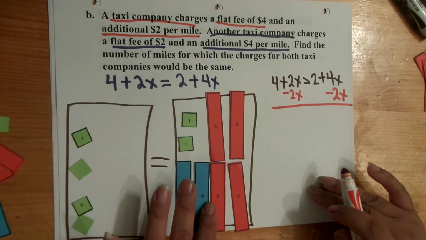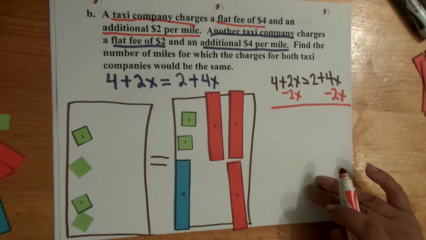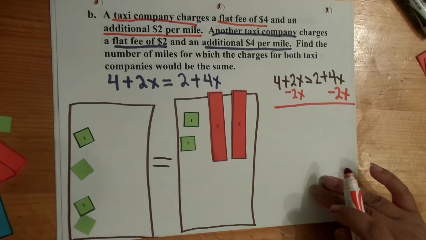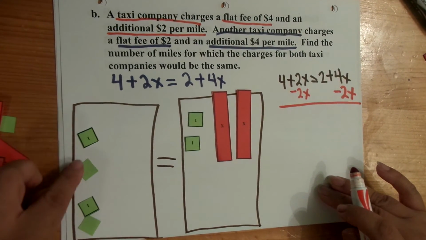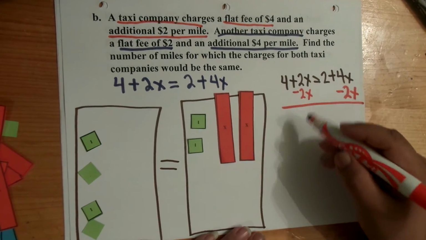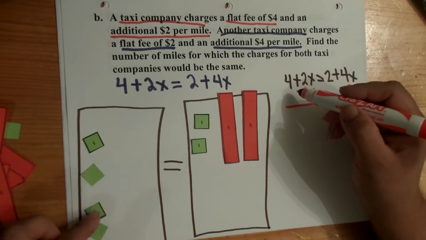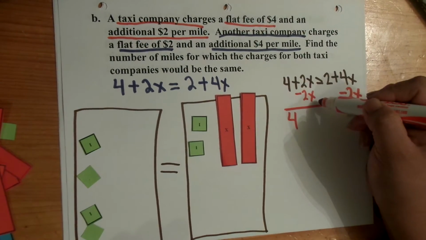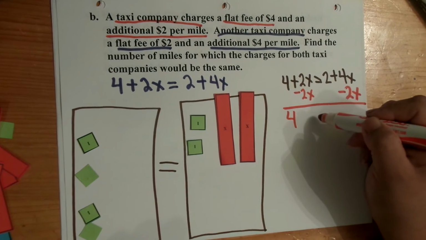So let's go ahead and do that also on the right side of the mat. That's another 0 and another 0. Let's see what we have. We have 1, 2, 3, 4. So let's go on the right side of our paper. So we have 4 here. 2x minus 2x. You don't have to put 0.